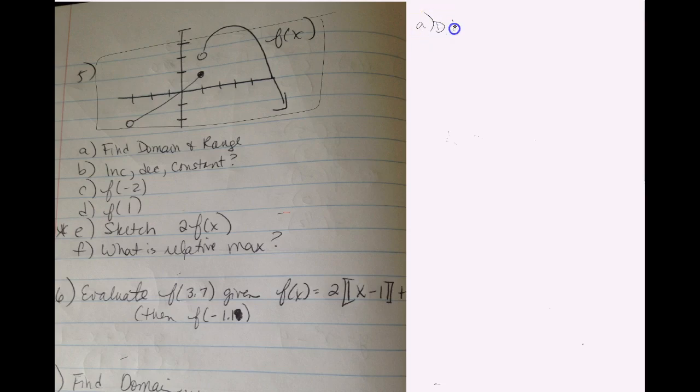Well, for domain, guys, you're just looking from the left to the right, and I'm going to use interval notation. So this graph starts at -3, but since that's an open circle, I'm going to use a parenthesis. Okay, comma. Now as I keep going across, okay, there's an x, there's an x, there's an x. Even though this stops, it still picks up immediately right here. So all of these x's still exist. And then I see an arrowhead. So what does an arrowhead mean? Well, it means eventually it's going to go all the way out to infinity. And that is how you do domain.